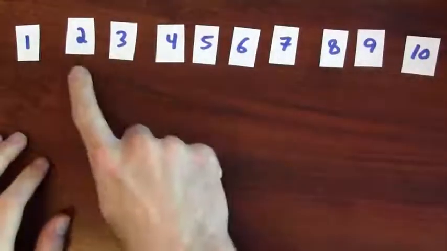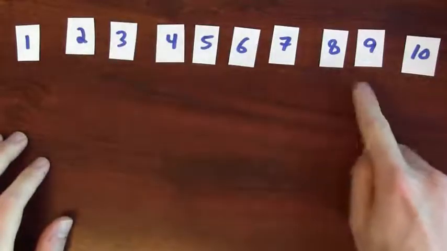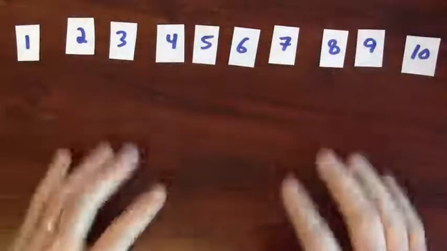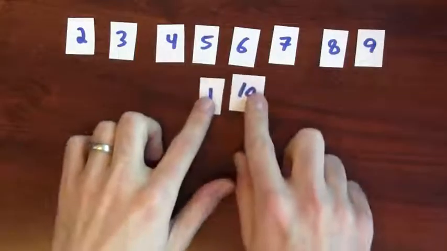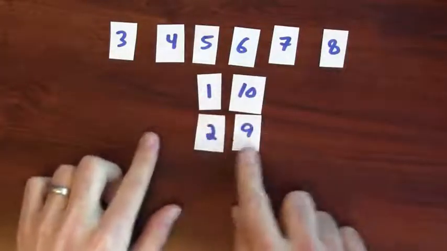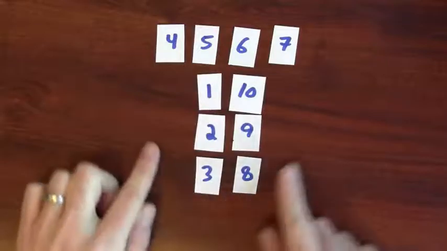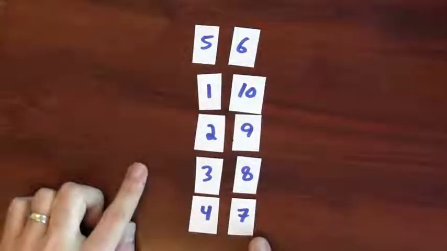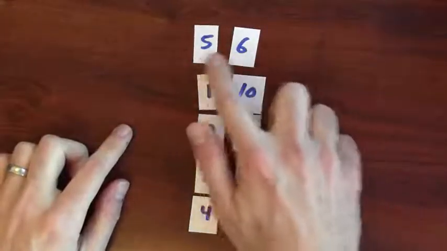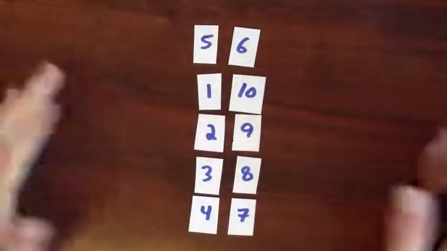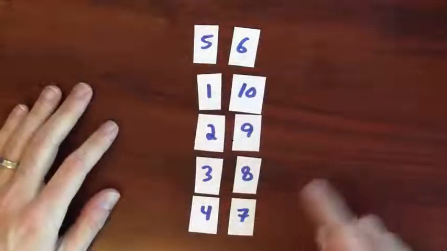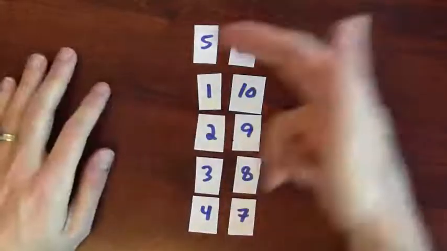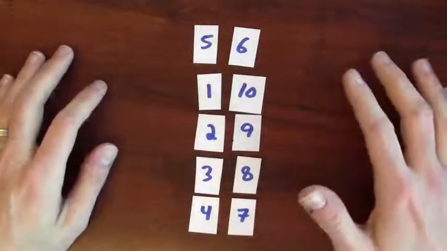But there's another approach. Instead of just adding 1 plus 2 plus 3 plus 4 plus 5 plus 6 plus 7 plus 8 plus 9 plus 10, I could add these in a different order. I could add 1 and 10 together to make 11, 2 and 9 together to make 11, 3 and 8 together to make 11, 4 and 7 together to make 11, and then I'm left with 5 and 6, and those two together make 11. So I've got 5 groups of 11, which means if I add up all these numbers, I get 55. Armed with this trick, I can do the same thing to attack the problem in general.